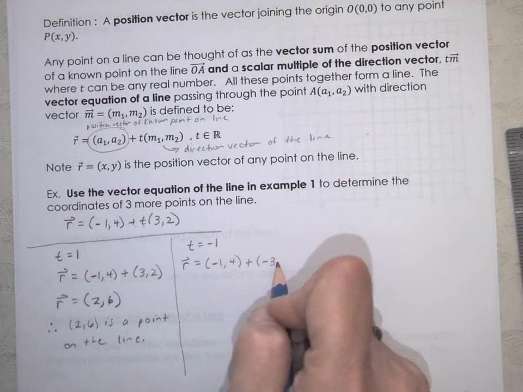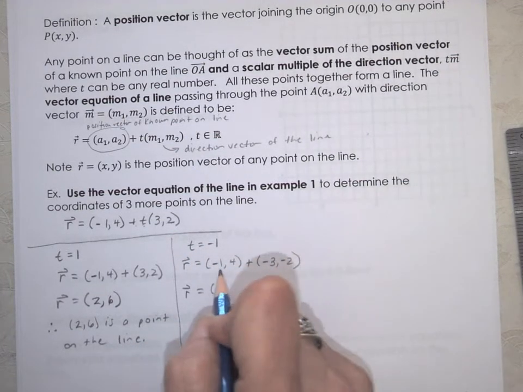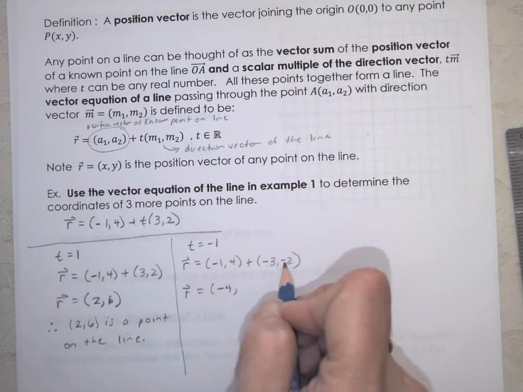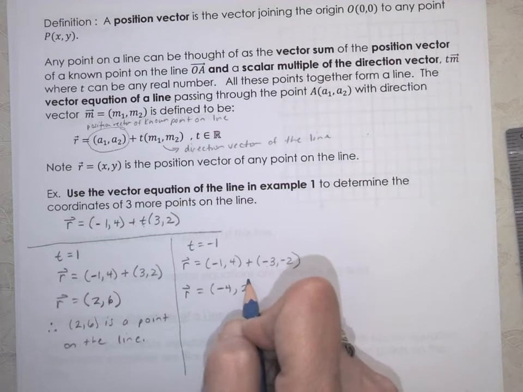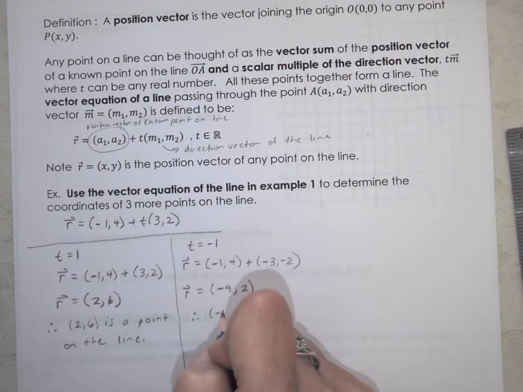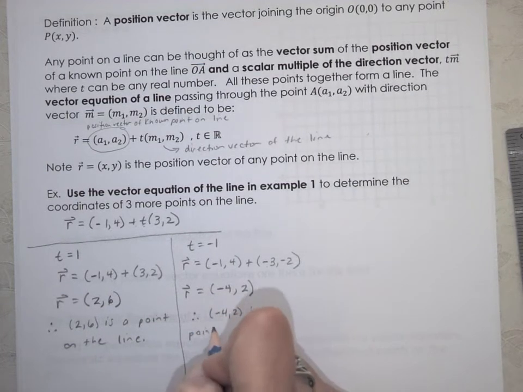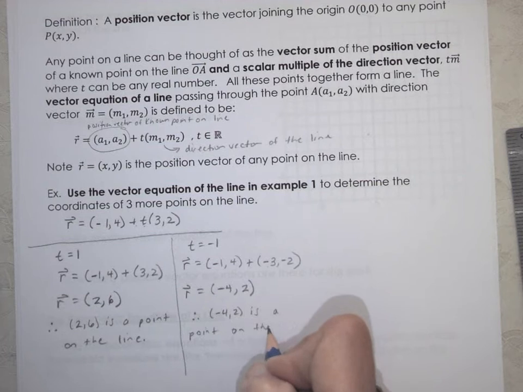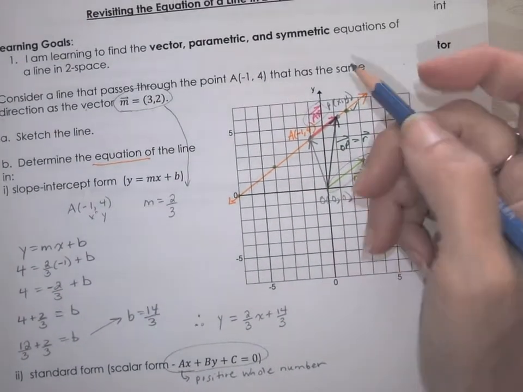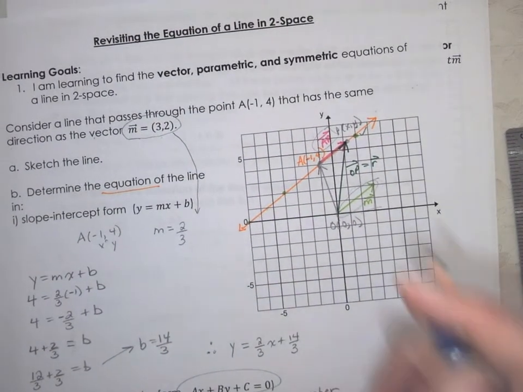So plus (-3, -2). And we would get r equals -1 plus -3 is -4, 4 plus -2 is 2. And that should mean that (-4, 2) is a point on the line. And then again, we can check here. So -1, 2, 3, 4, and 2. Yep, it's a point on the line.